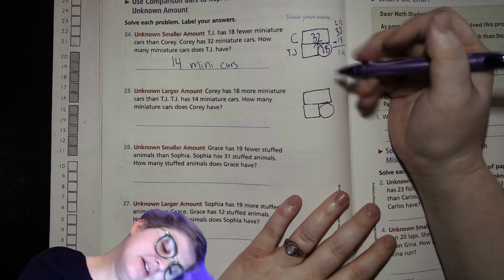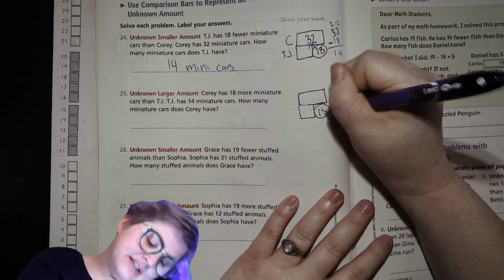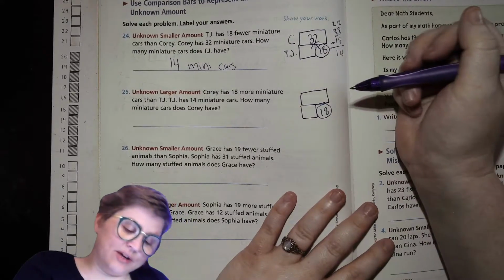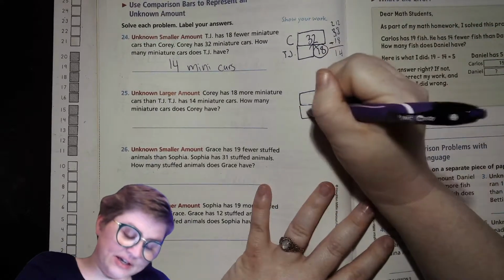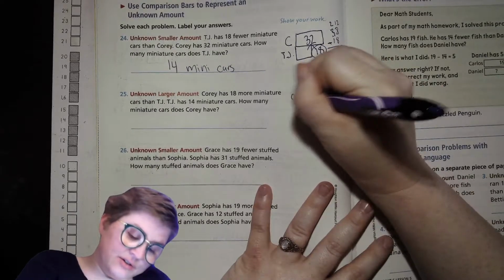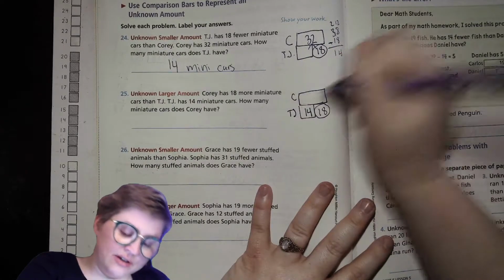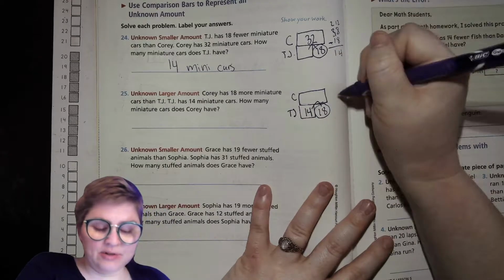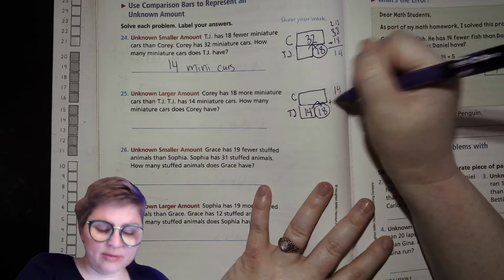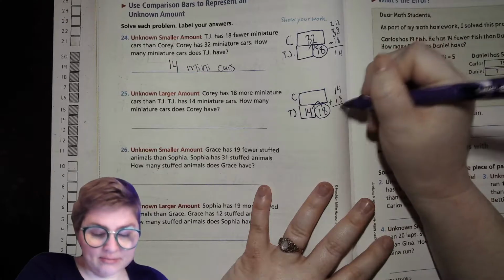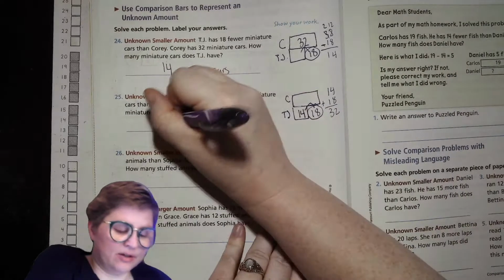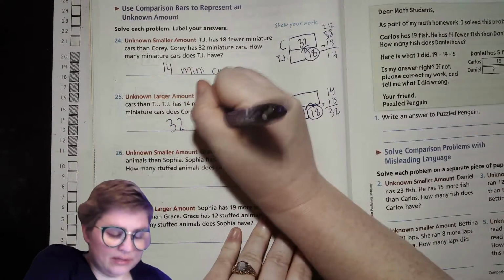Hopefully you put in there the difference is 18 because that's how many Corey has more than. TJ has 14. So then what do you do to find this number? You're going to add 14 and 18. And what do you get? 32. 32 mini cars.